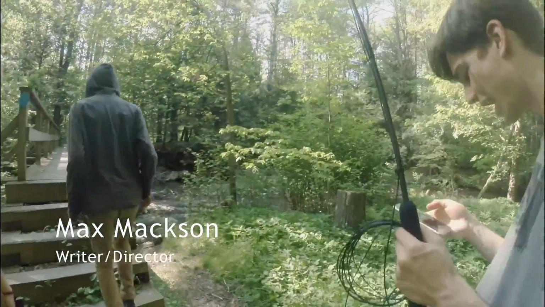What if a killer were to exploit our social connections to lure his or her victims into traps? Hi, my name is Max Maxon, and this is the idea behind the film Ripple.